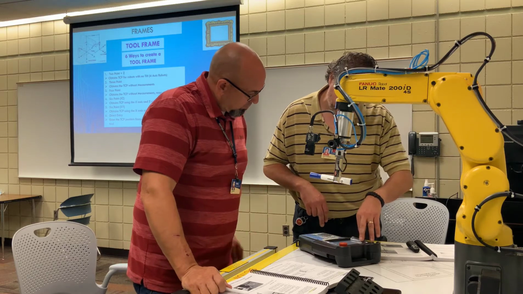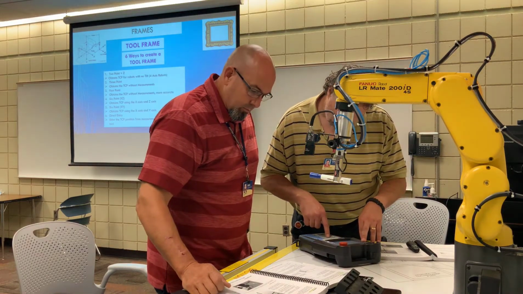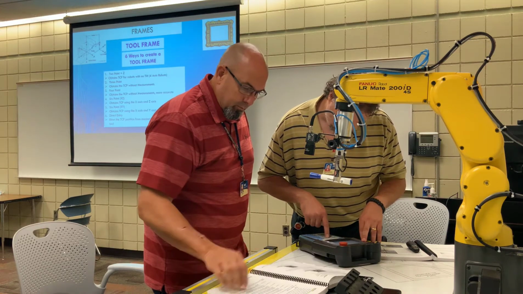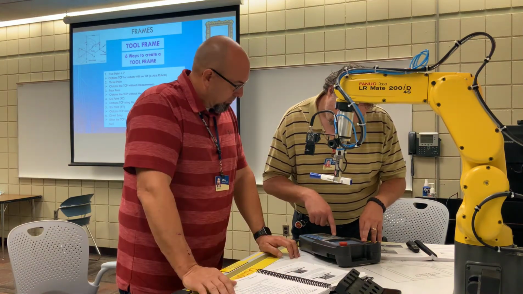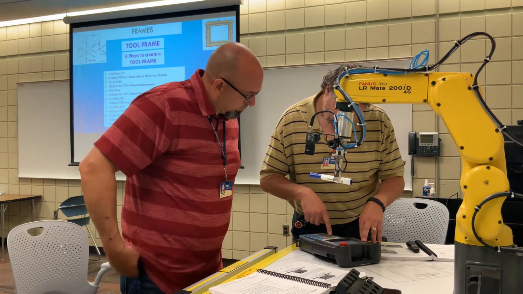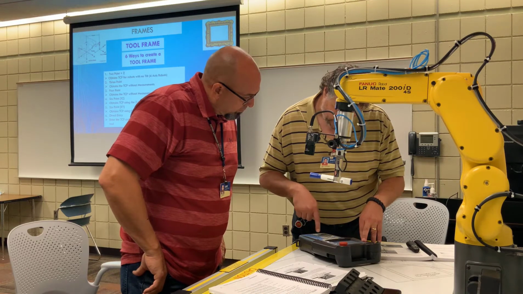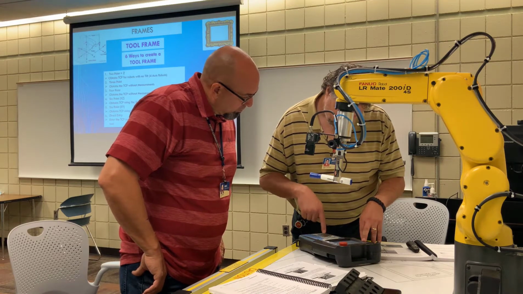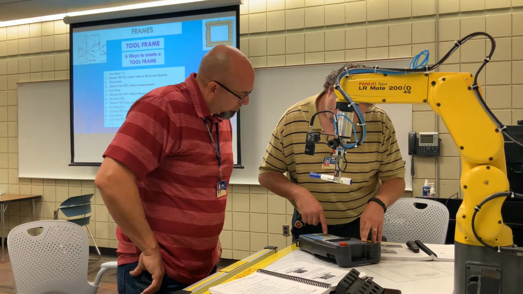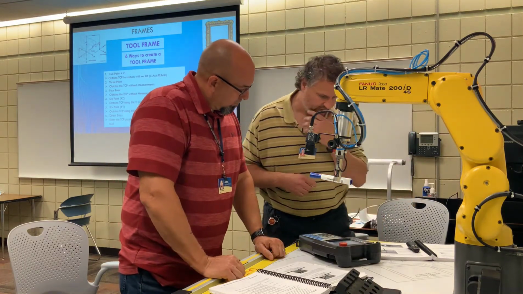Then we go to type, and we're going to go to frame. We've got tool frame 1 selected. I'm going to select a different one so we don't change what we have now. There, that one's not used. Okay, I'm going to use tool frame 4. It's not being utilized at this time.